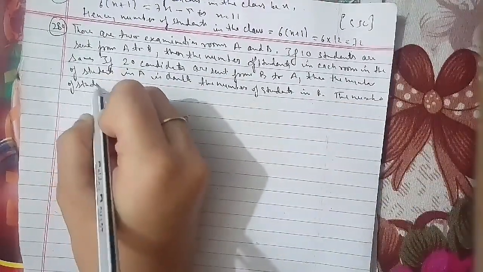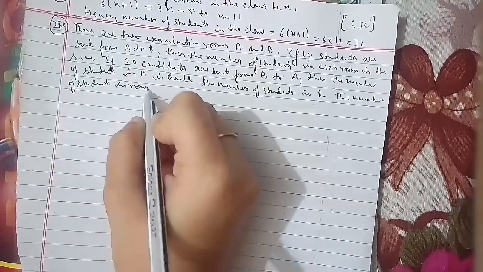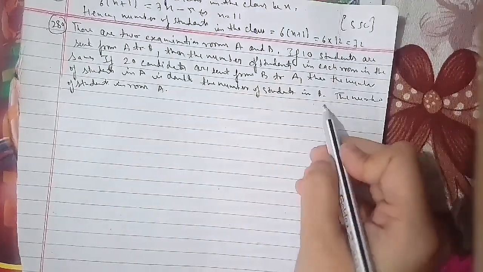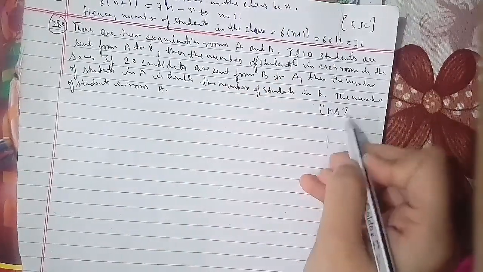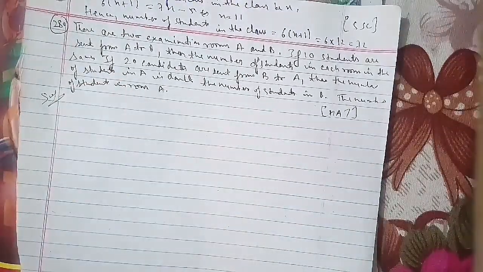This has been asked in your math examination paper, and that is also an important paper with respect to competitions. For this question, the options we have are 20, 80, 100 and 200, and for that we have to go ahead. Let the number of students in room A and B be x and y respectively.